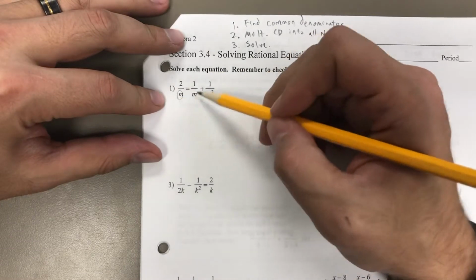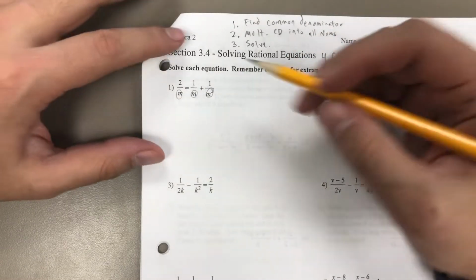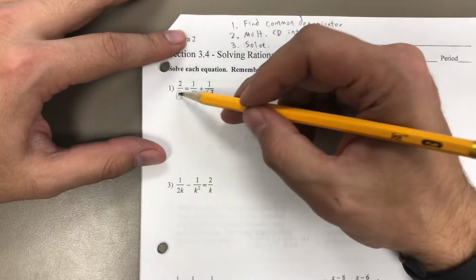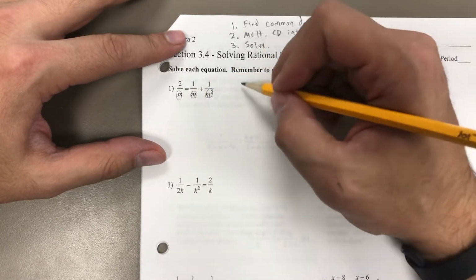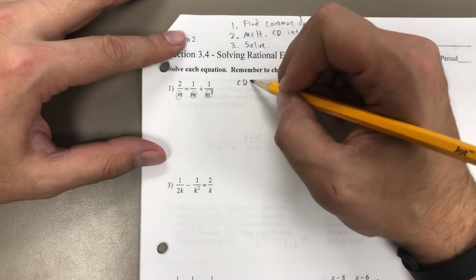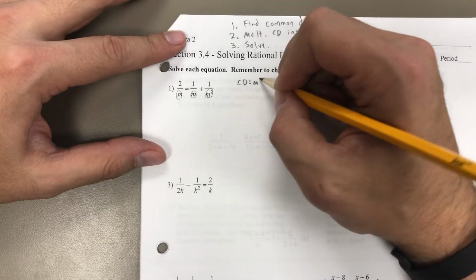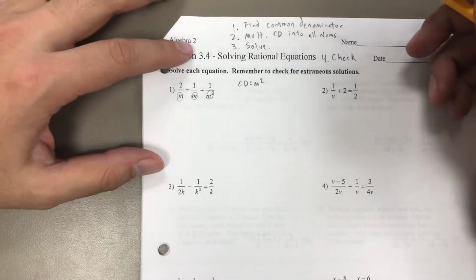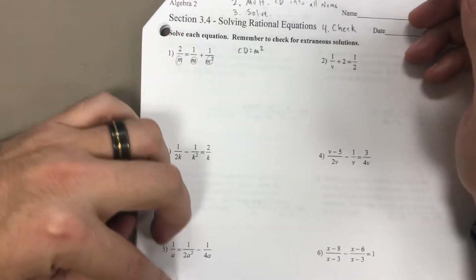So circle all the denominators there, m and m squared. So if I have m here, then I can multiply both of these by m to get to m squared. So that means my common denominator, or a common denominator, is going to be m squared. All you need is a common denominator. I'll show you how to get a really easy common denominator when we get into a couple of these later problems.